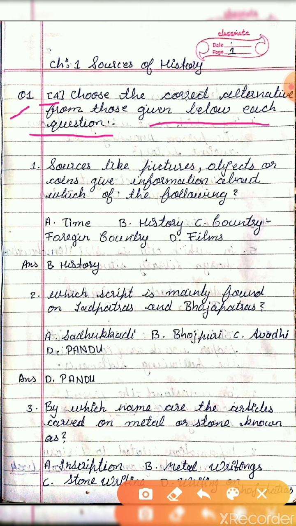So the first one: sources like pictures, objects or coins give information about which of the following? 4 options are being given.